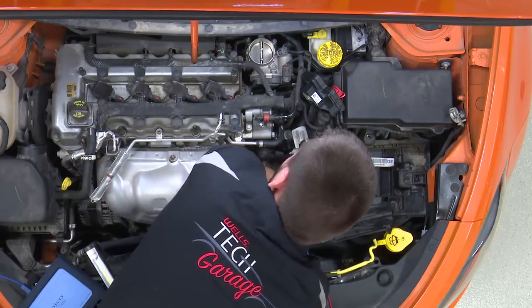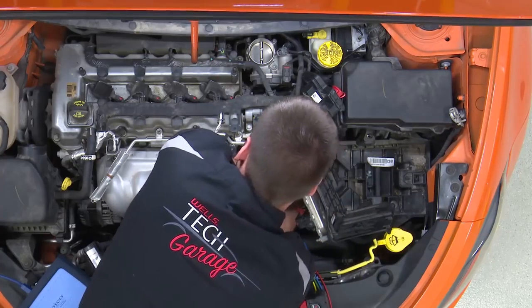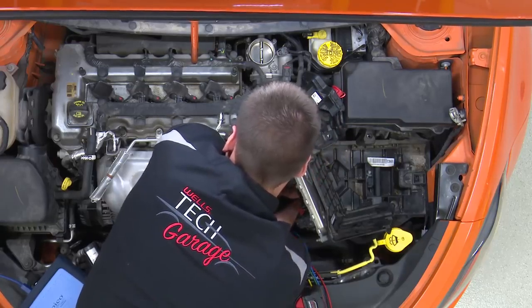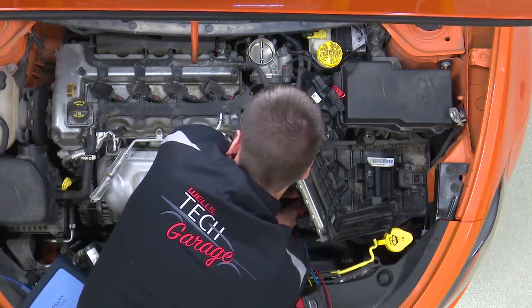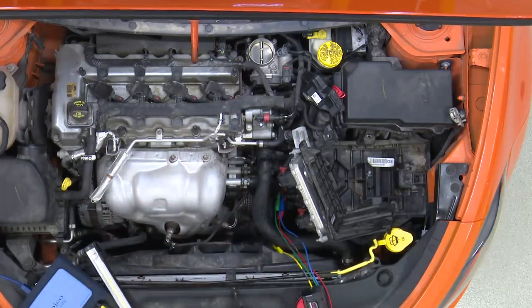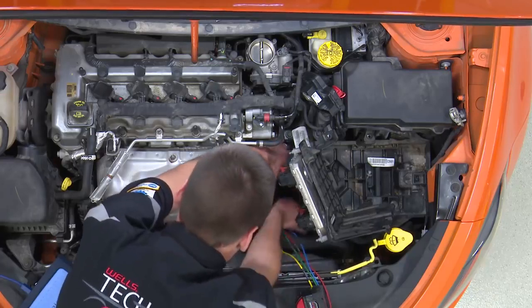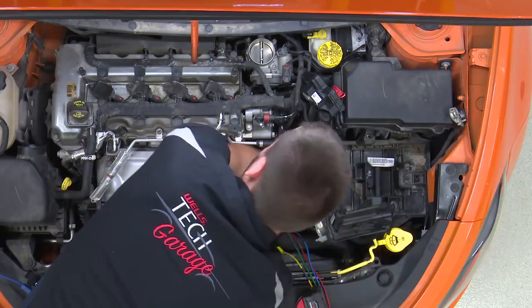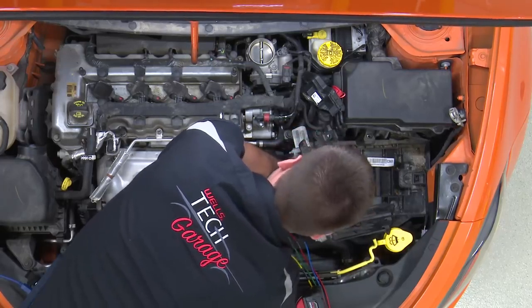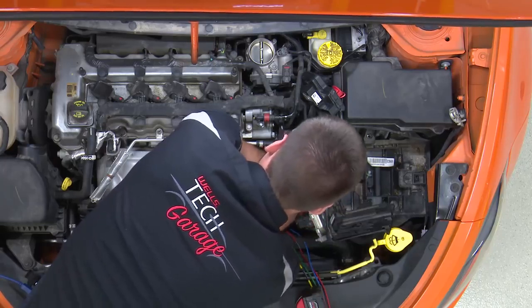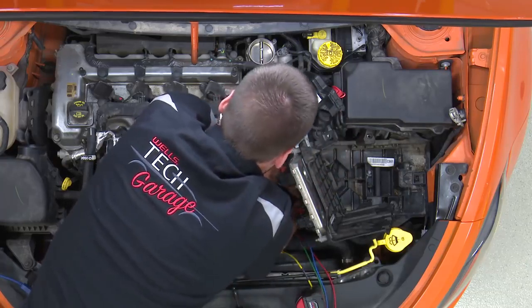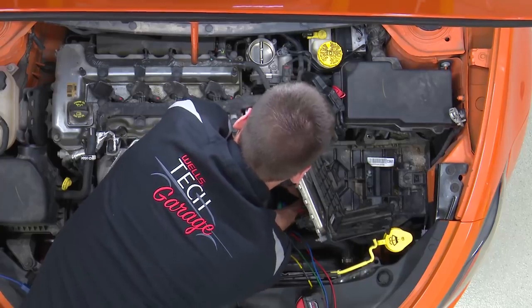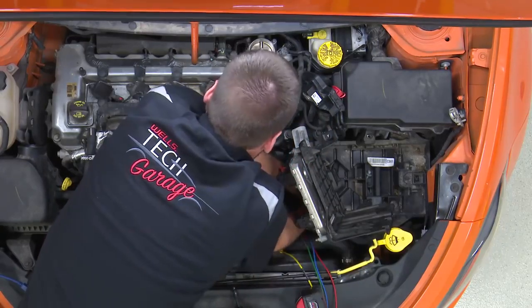And now it's just a matter of getting everything tightened back down. All right, just about.